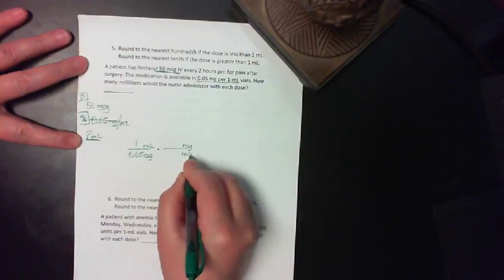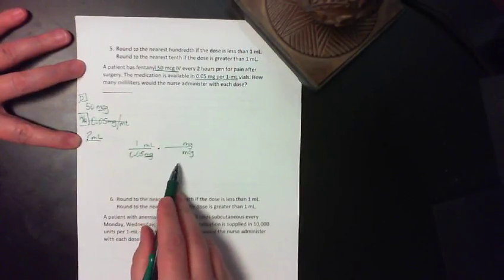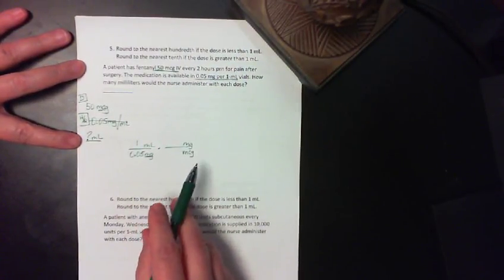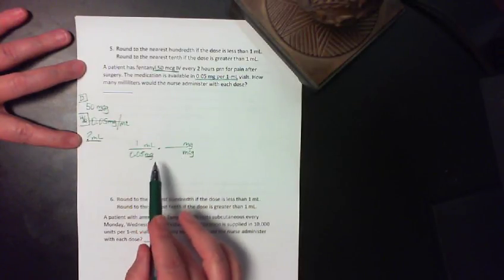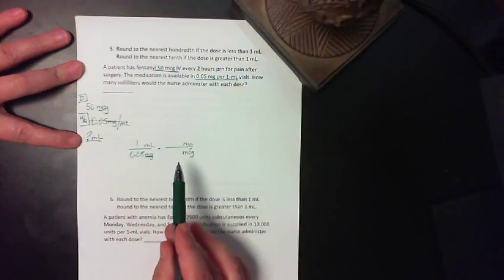So here it has milligrams, so we need to go to micrograms, and this is where your known variables, the little sheet of paper that I had uploaded for you last week, come in. It says 1 hour is equivalent to 60 minutes. 1 milligram is equal to 1,000 micrograms. 1 gram is equivalent to 1,000 milligrams.